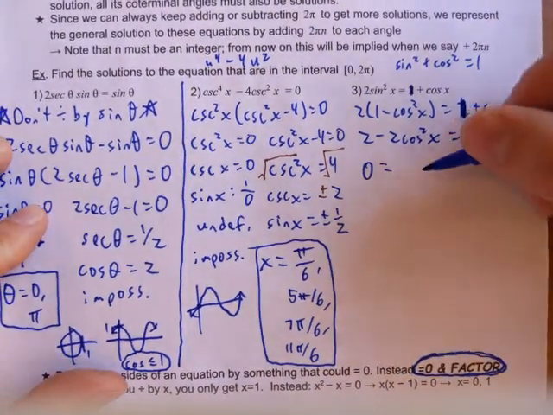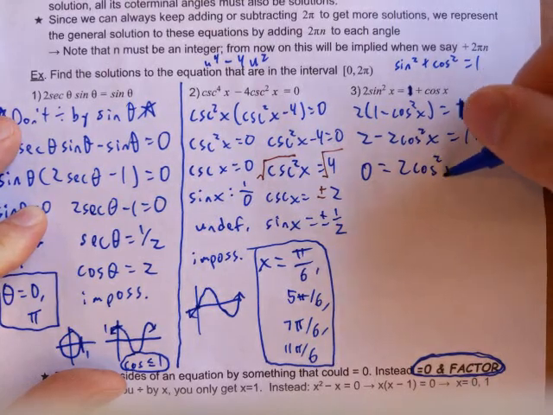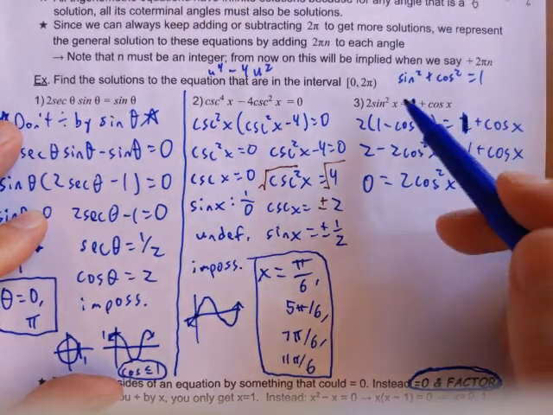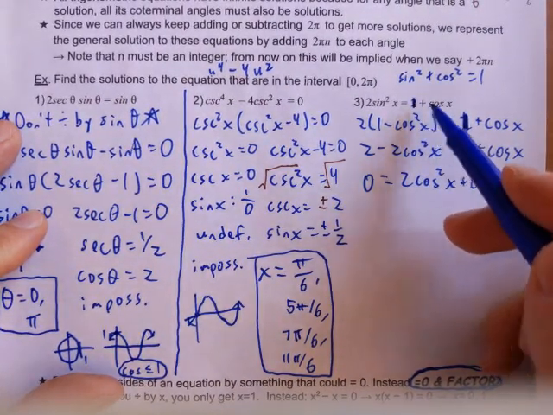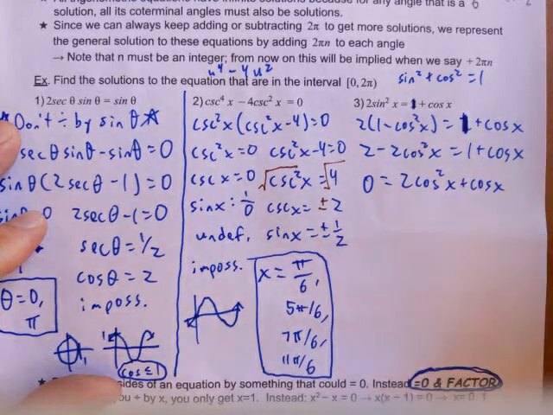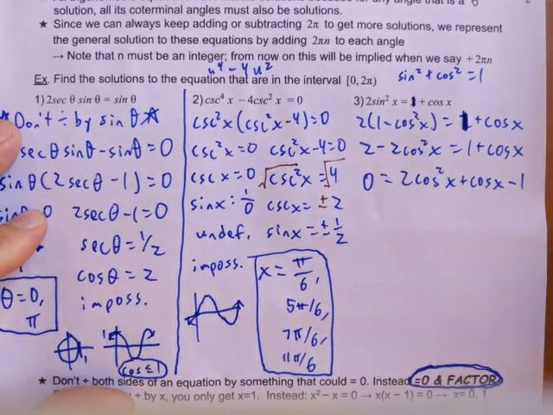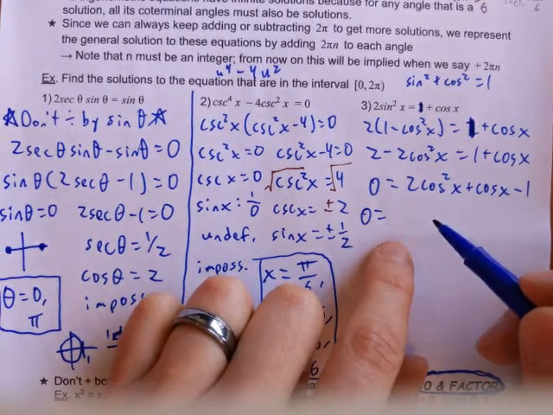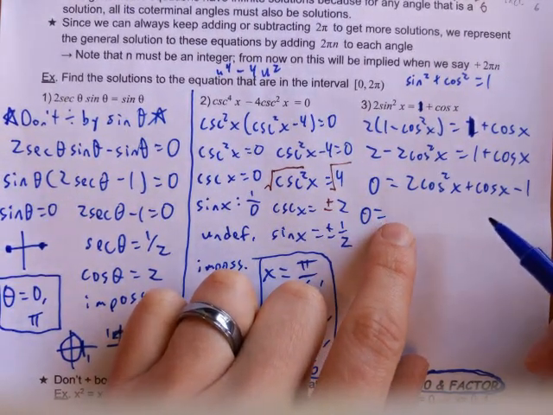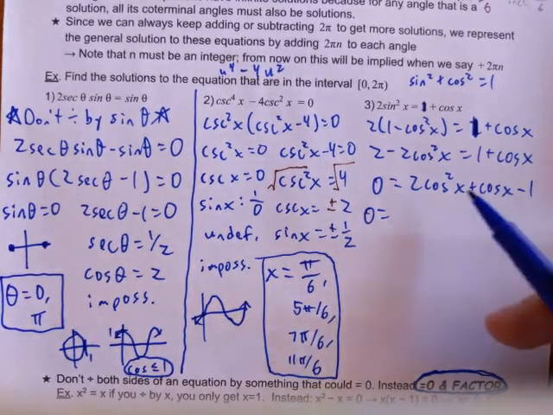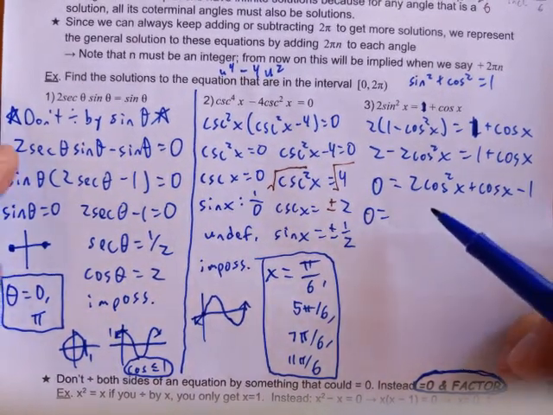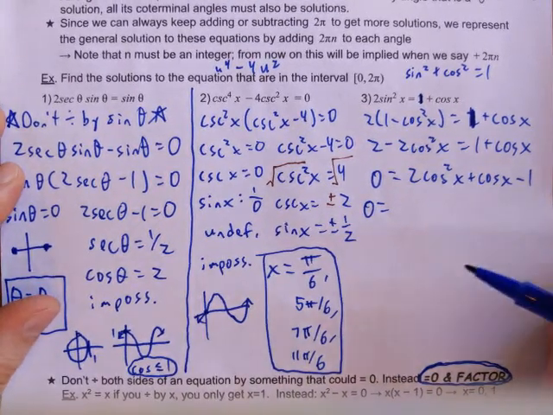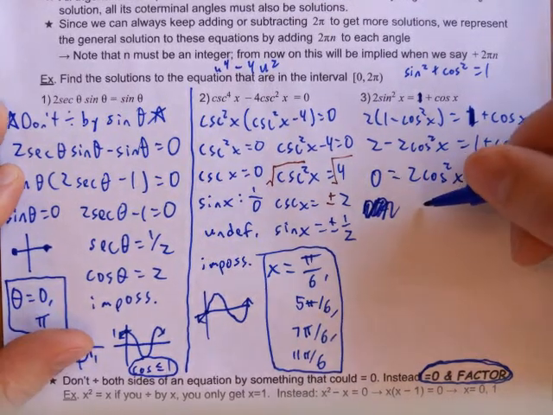Okay, so we'll have 2 cosine squared x, plus cosine x, and then 1 minus 2. Again, I did change that 2 in the problem to a 1. Sorry about that. But 1 minus 2, we'll have minus 1 here. And then you could go ahead and factor this right now if you felt comfortable with that. This is a trinomial, kind of like a quadratic in disguise. If you wanted to just factor with cosine and cosine instead of x and x, you could. A lot of people like to do the u substitution.